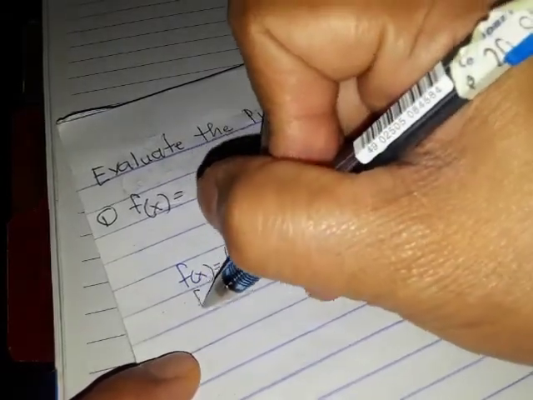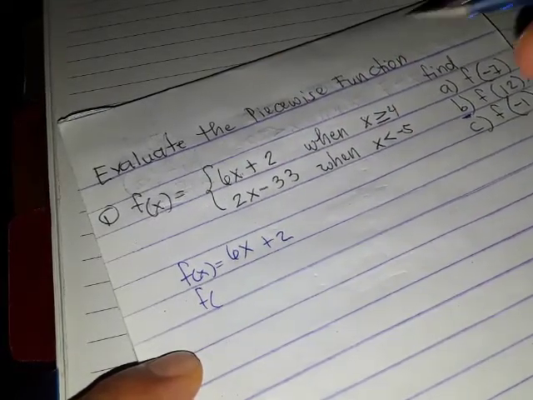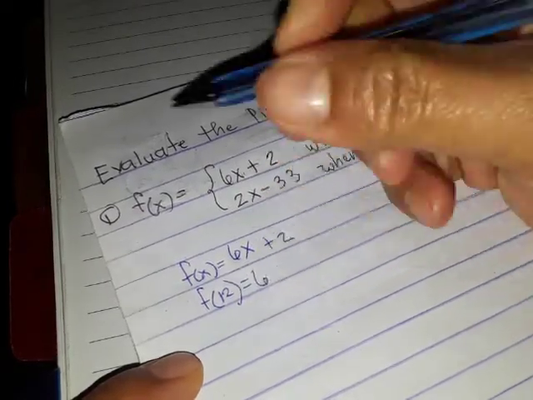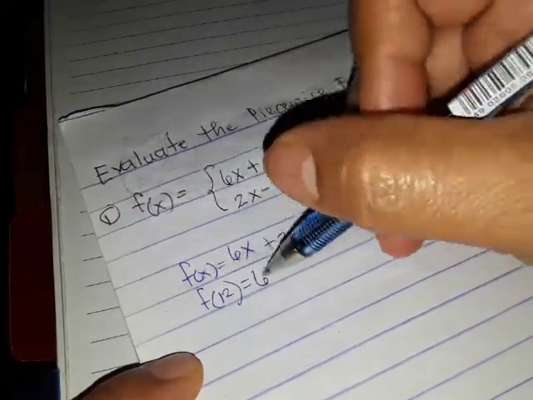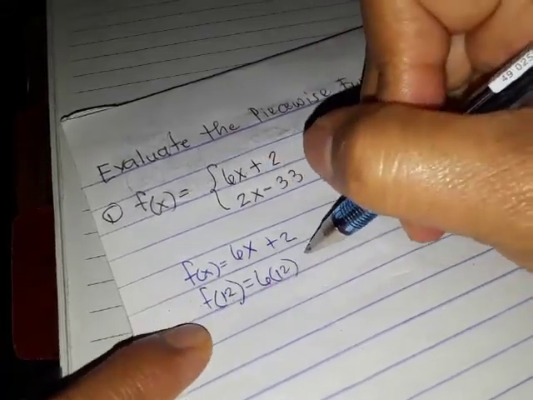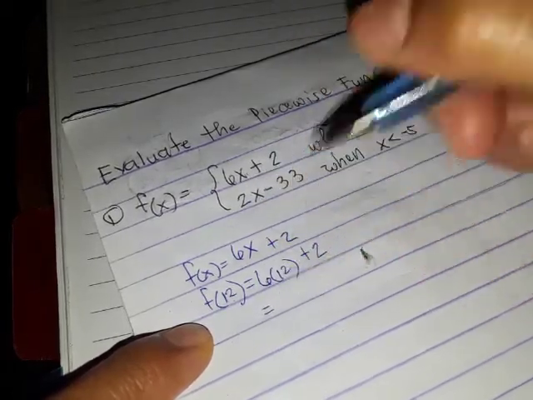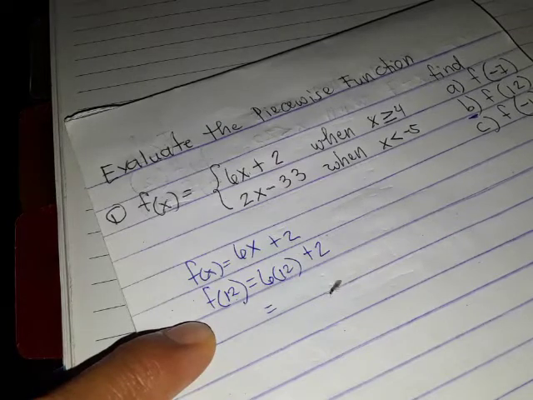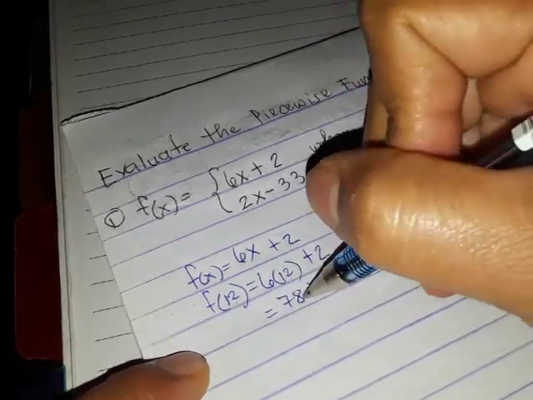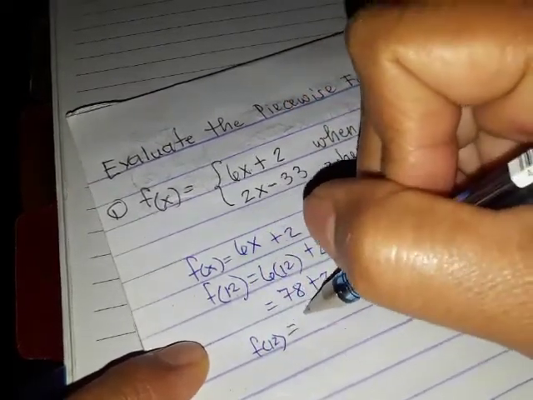Okay, next, f of our B is 12. F of 12 is equal to 6x plus 2. Of course, change natin yung value ng x, lahat ng x ng 12. 6 times 12 plus 2. Next, 6 times 12 is equal to 72, plus 2. Therefore, our f of 12 is equal to 74.